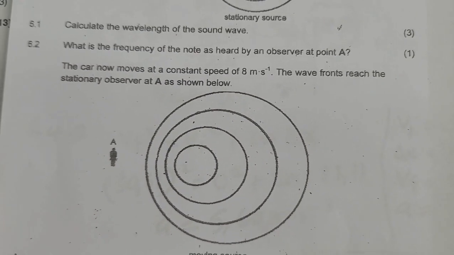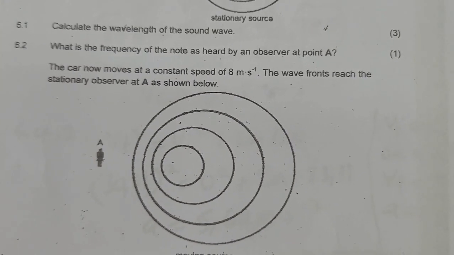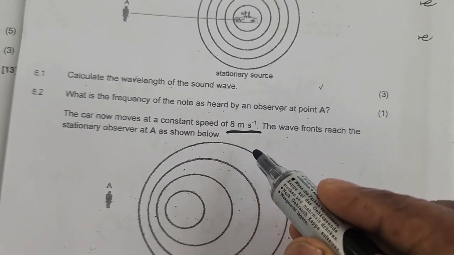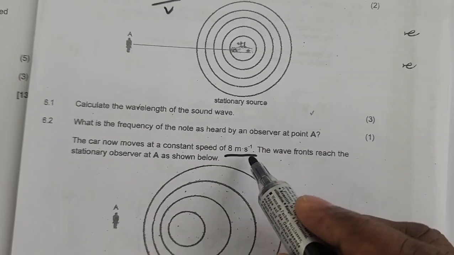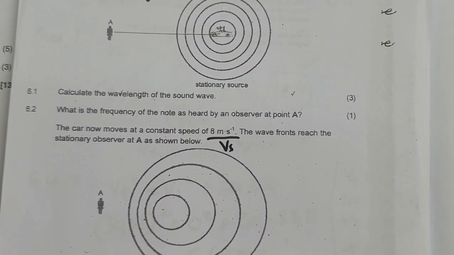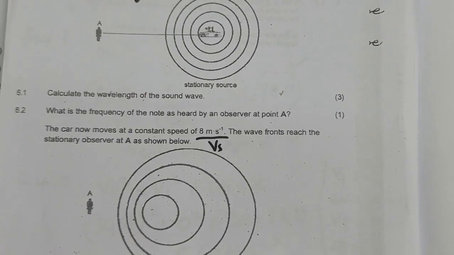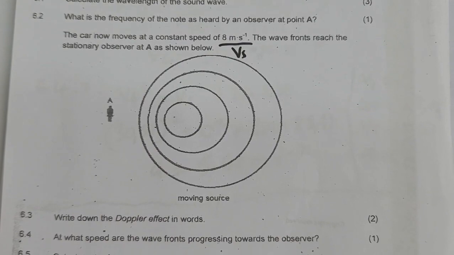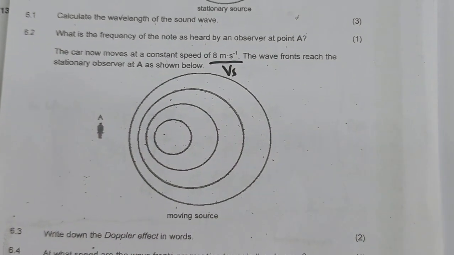6.3, they say, what is the frequency? Oh, sorry. The car now moves at a constant speed. That's your VL. The car is the one that is having the source. Therefore, it's VS, this one. And the wavefronts reach the stationary observer as shown below. Yes, you can see that the motion is towards the observer because the wavelengths are compressed.